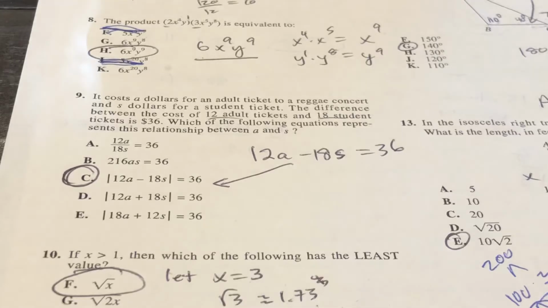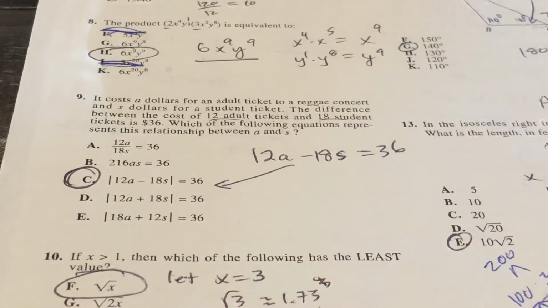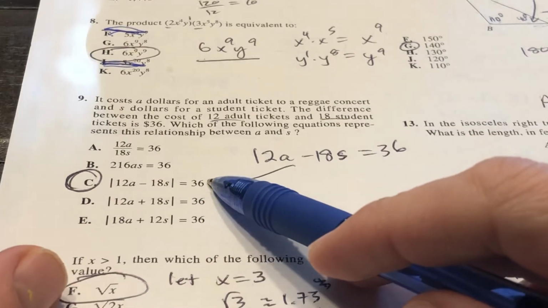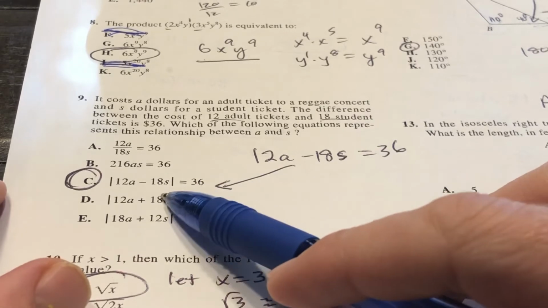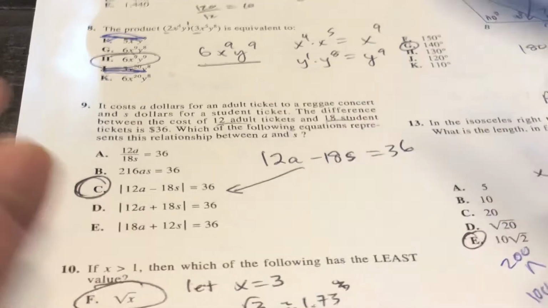Well, if an adult ticket is like $4 and a student ticket is $3, it's actually going to cost more for the student ticket, like total price, 54 versus 48. That's $6. All right, so I mean they can be really close. They can be 50 cents off. More likely, the adult ticket is a big hike up from the student ticket, but it could be really close. So that if I did 12A minus 18S, I'd get a negative number. So that's why I need absolute value.